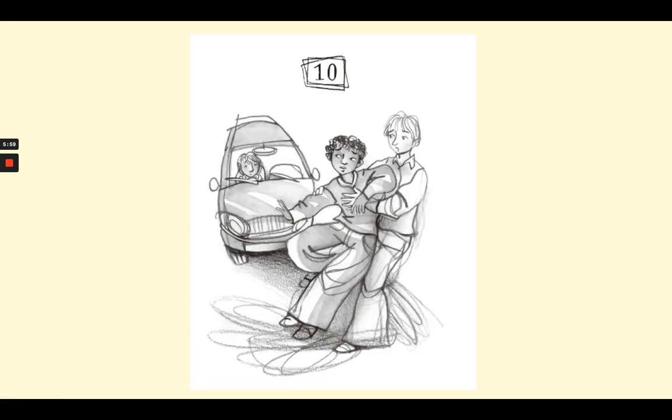Flipping the page, we are on Chapter 10. Let's take a second to look at the picture. Tell me out loud, what do you think is happening in this picture?